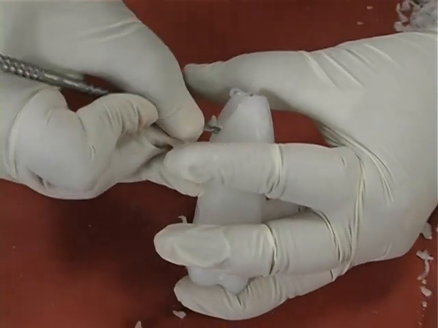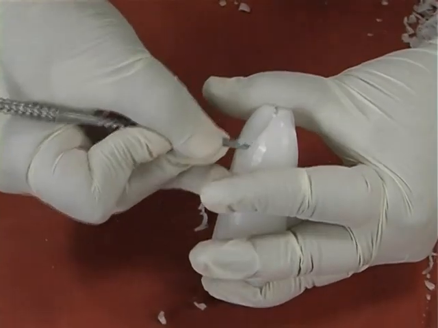Lastly, define the furcation area of the buccal and the palatal roots.